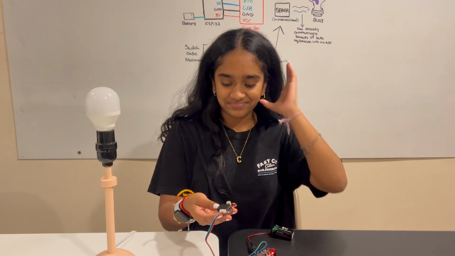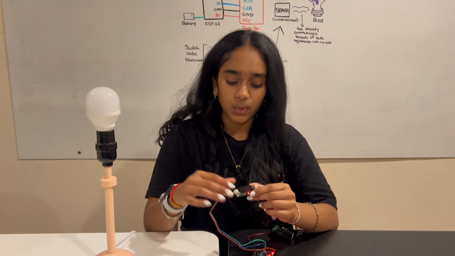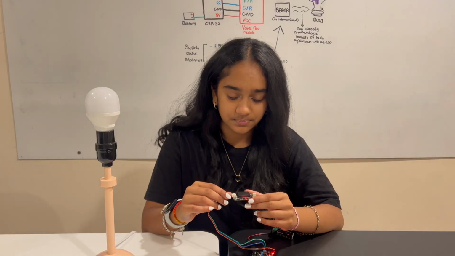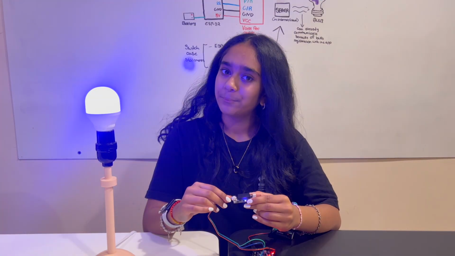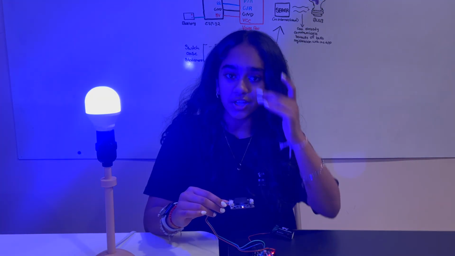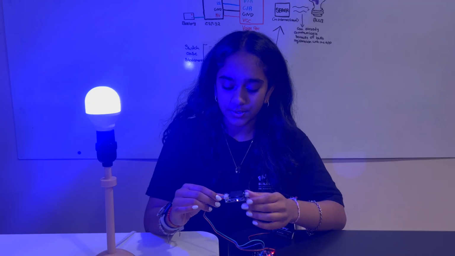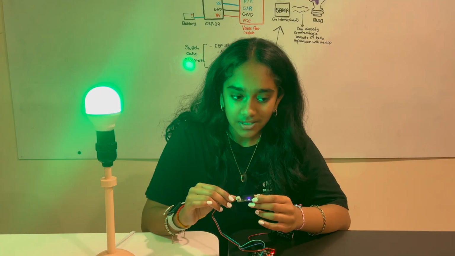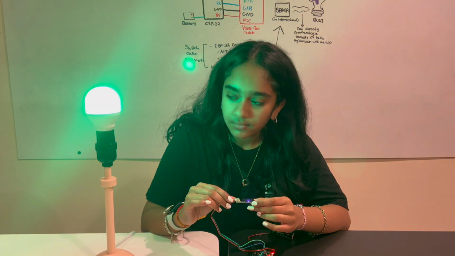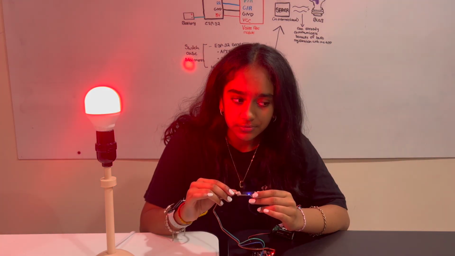You're welcome to use the voice recognition assistant. Hello, robot. Yes, I'm here. Light on karo. Okay, got it. As you can see, the light turned on. Now let's try it with different colors. Turn green. Okay. Turn red. Done. Turn blue. Doing it.